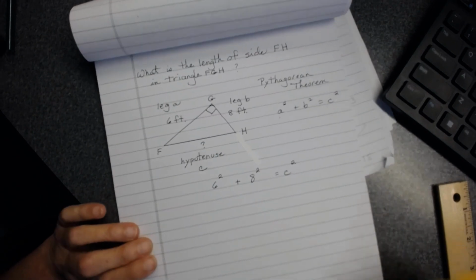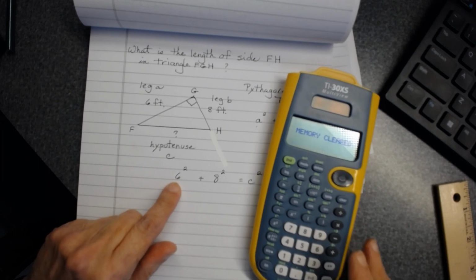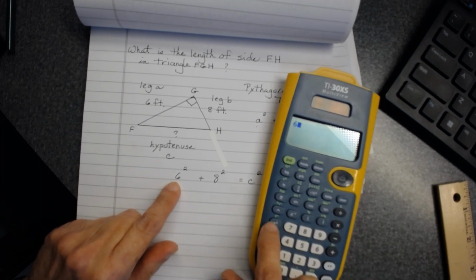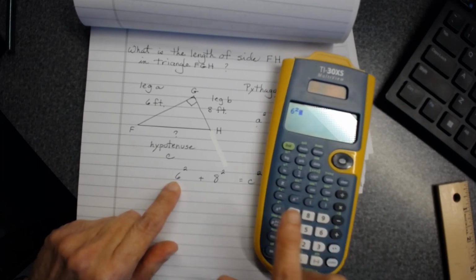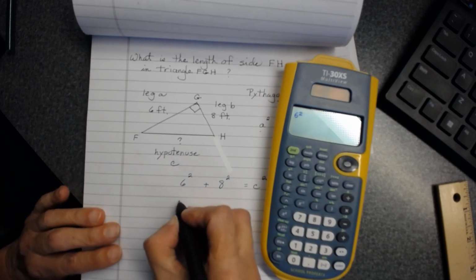Okay, so we have our calculator. It'll do most of the work for us. 6 squared. 6, x squared, will put your little exponent up there, x to the second power. That's the same thing as 6 times 6, which is 36.